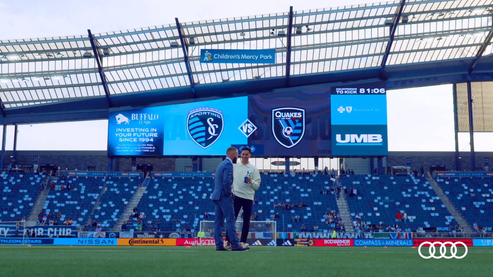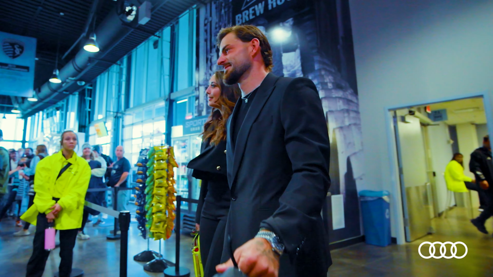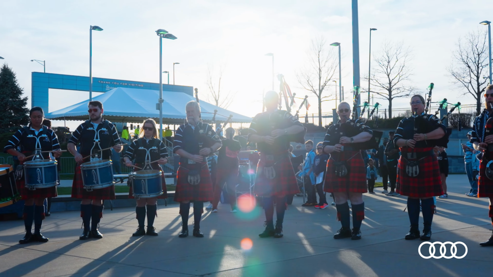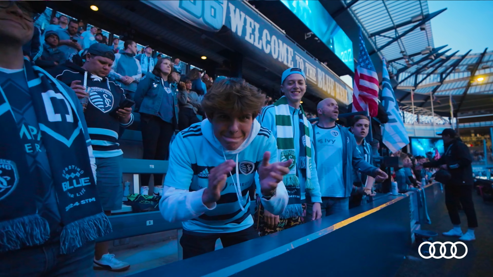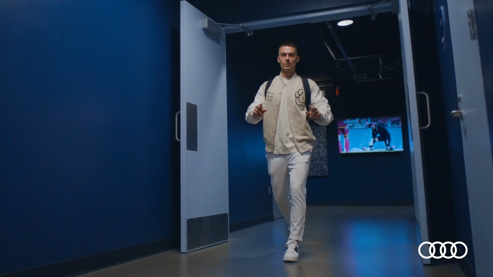Welcome in to Children's Mercy Park as Sporting Kansas City is set on match day 4 to take on the San Jose Earthquakes. Both these teams in search of their first win. It feels like for SKC now is a great time to get a win and get rolling.